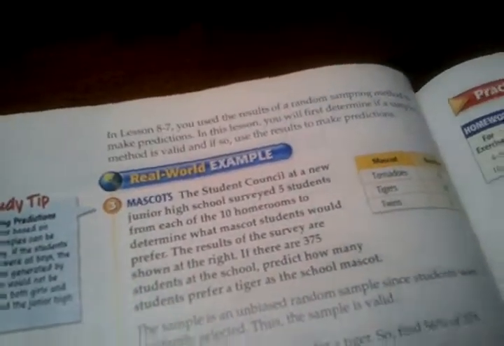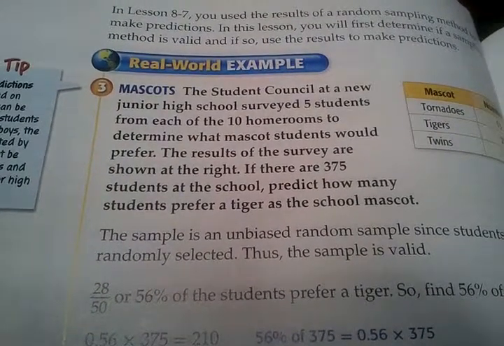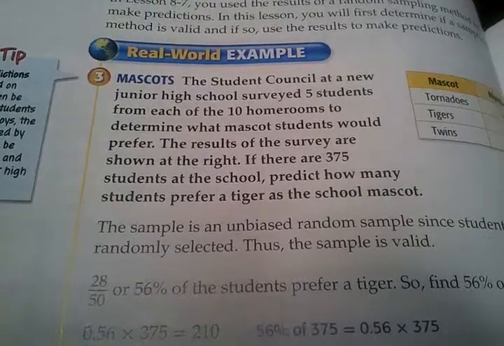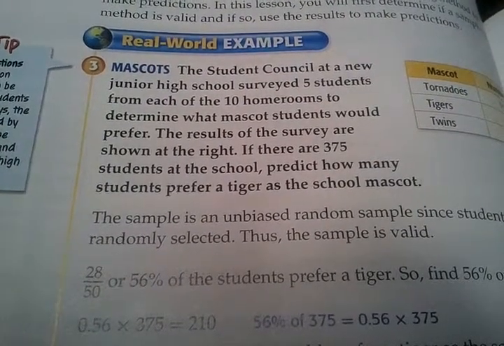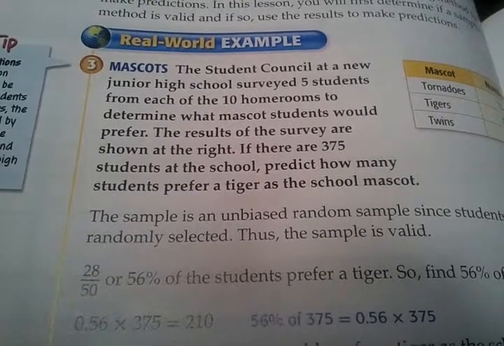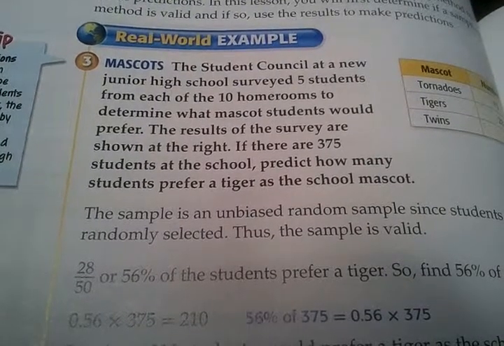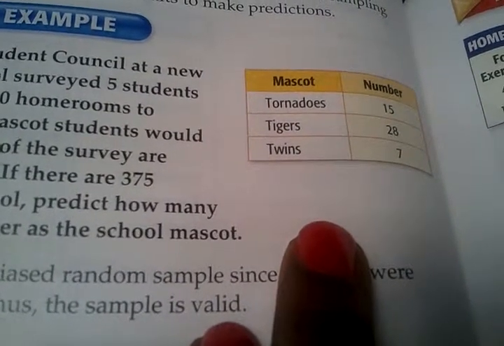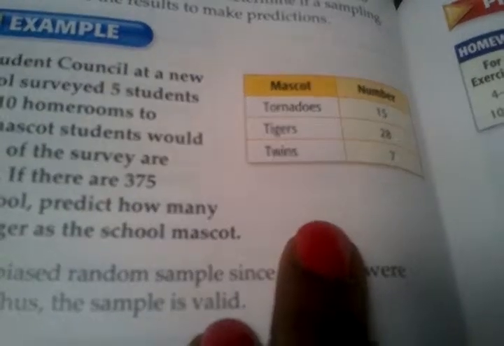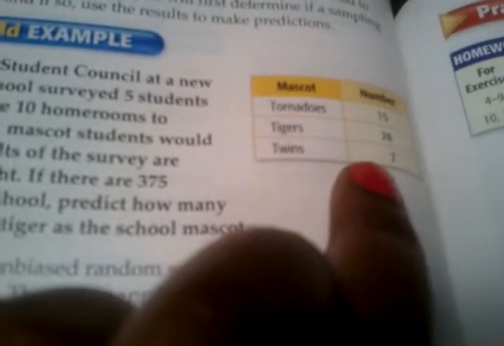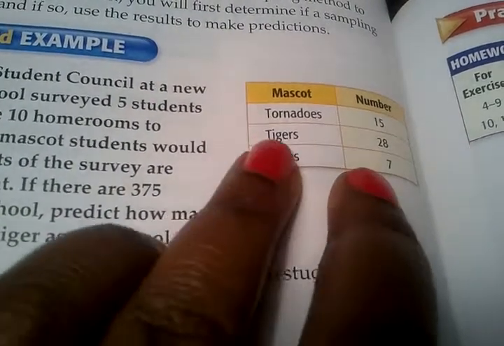This is the last thing that we're going to do. All right, let's look at this. It says the student council at a new junior high school surveyed 5 students from each of their 10 homerooms to determine what mascots students would prefer. The results of the survey are shown at the right. If there are 375 students at the school, predict how many students prefer a tiger as a school mascot. All right, so we have this right here. We've been given tornadoes 15, tigers 28, twins 7. What you have to do is determine how many people were surveyed. If we add all of these up, we'll get a total of 50 people surveyed. And out of that 50 people surveyed, they like tigers.